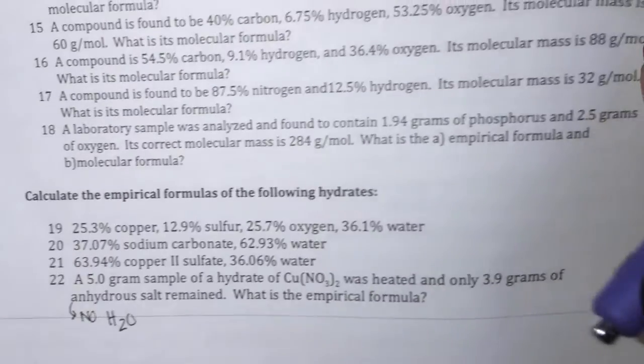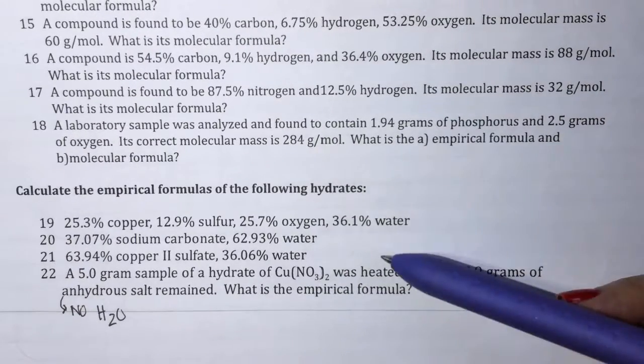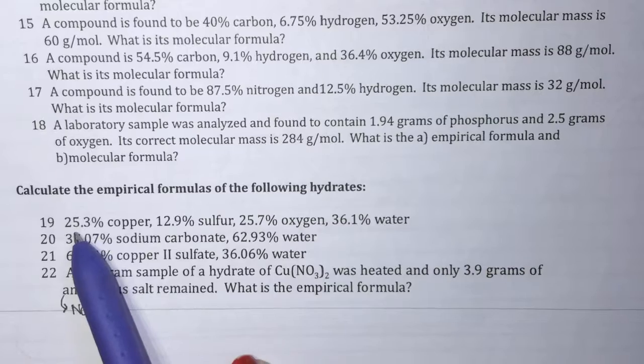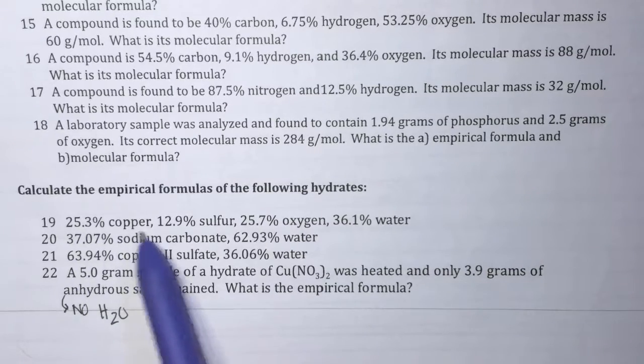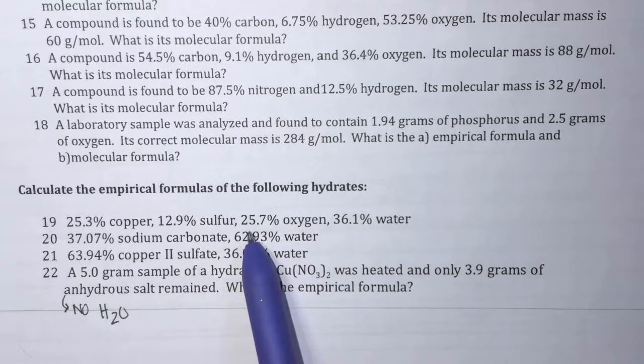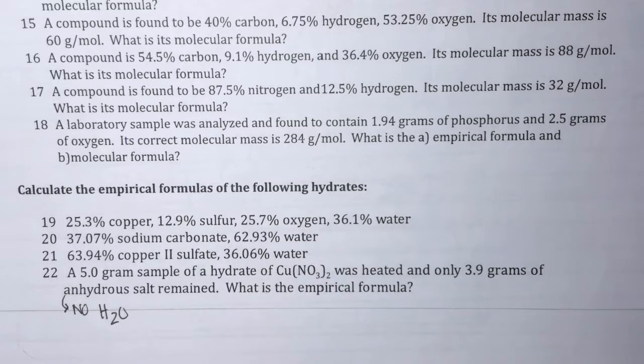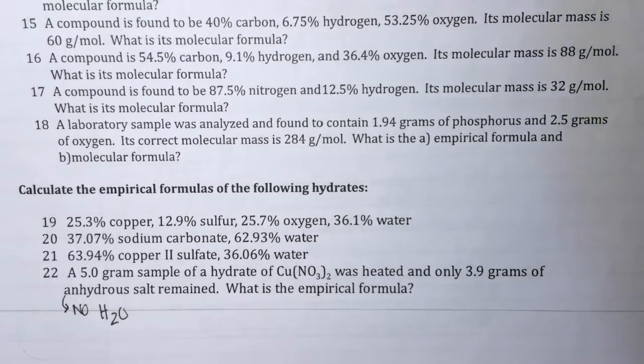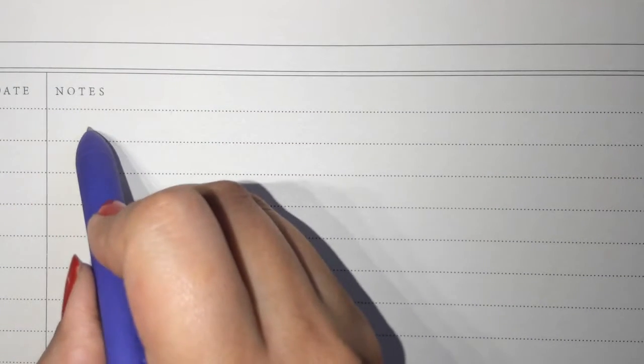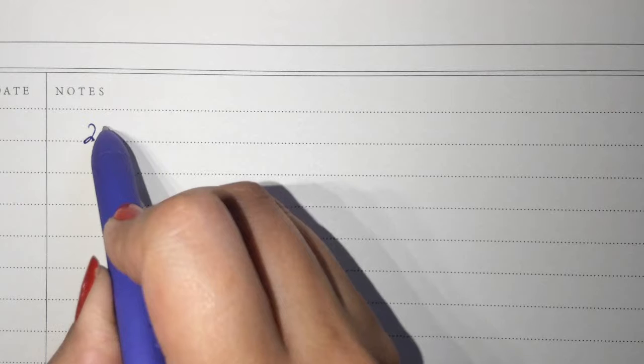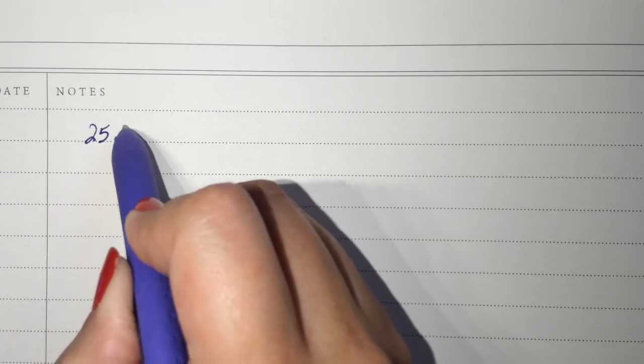Occasionally, however, you're going to get problems that don't even give you the ionic compound put together. So let's look at our unit sheet. Let's look at number 19. I have 25.3% copper, 12.9% sulfur, 25.7% oxygen, and 36.1% water. So we are going to use our empirical formula to find out how all of this is going to piece together and in what ratio.